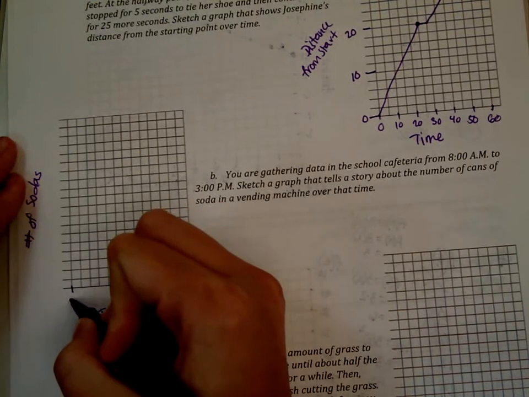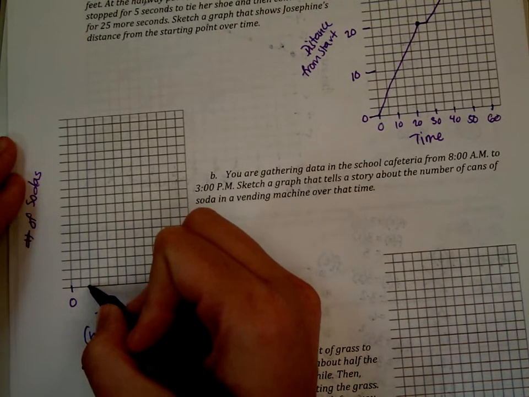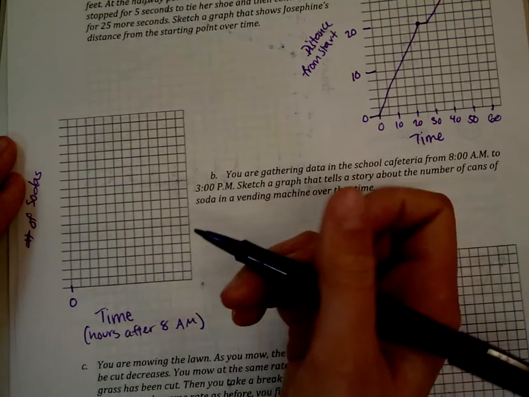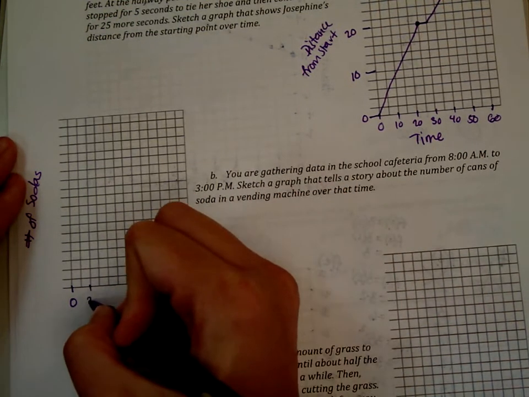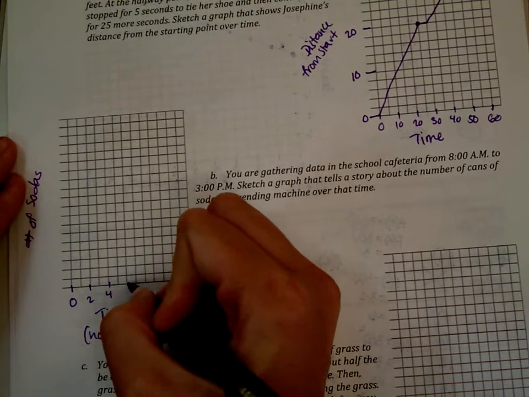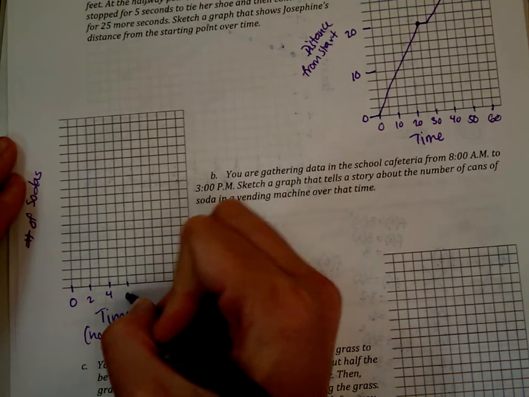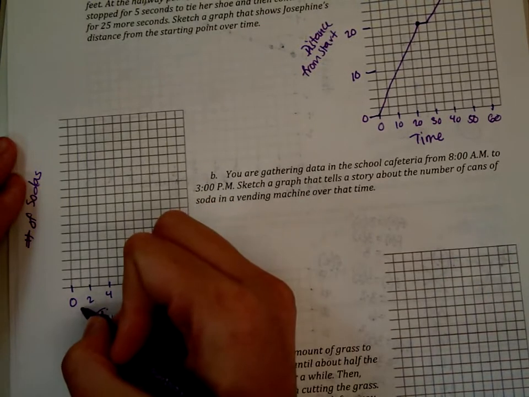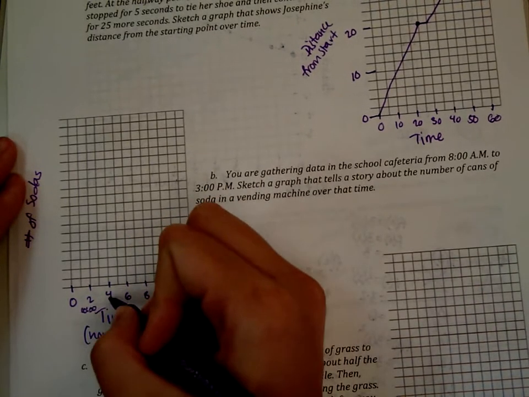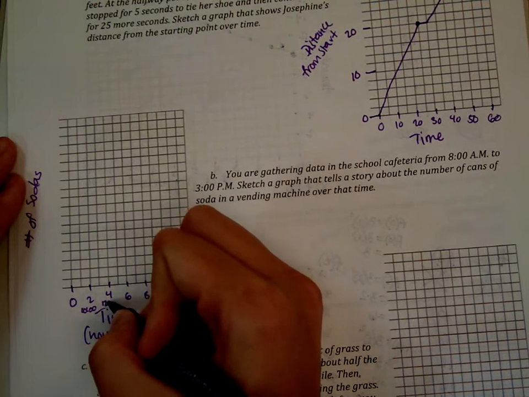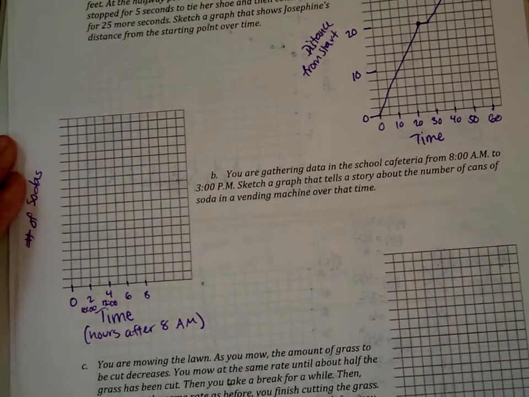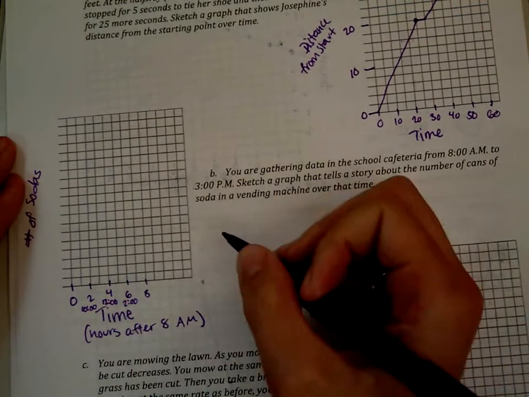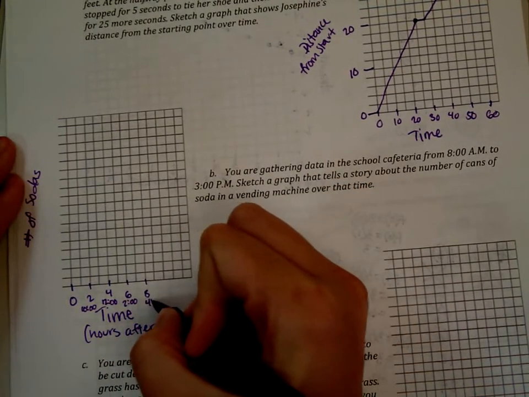So if this is 8 a.m., then we've got 9, 10, 11, 12, 1, 2, 3. So this would be 2 hours after, 4 hours after, 6 hours after, 8 hours after. 2 hours after 8 a.m. would be 10 o'clock. 4 hours would be 12 o'clock. 6 hours after 8 a.m. would be 2 o'clock. And then 8 hours after 8 a.m. would be 4 o'clock.